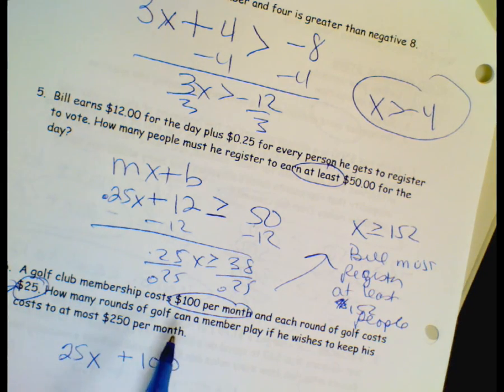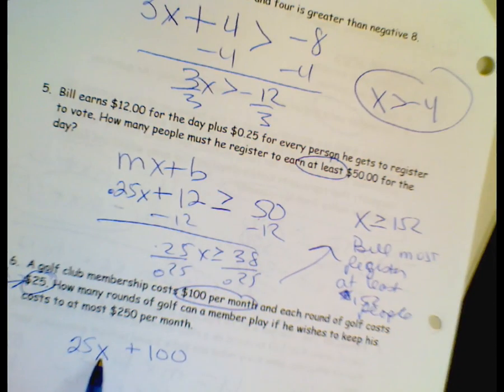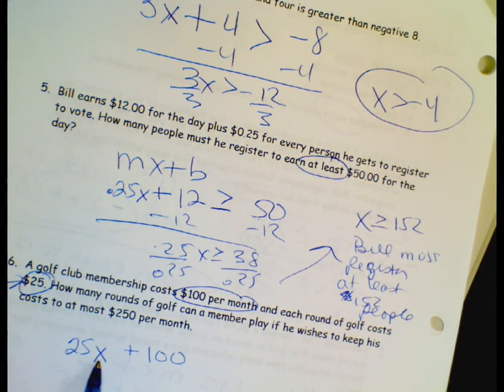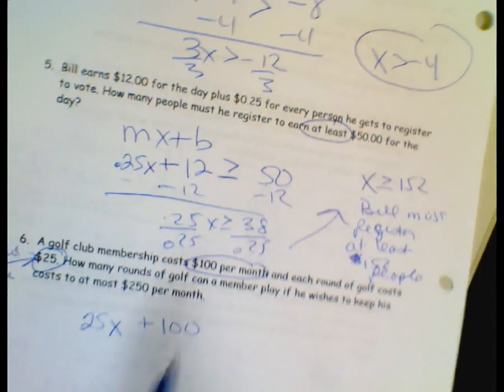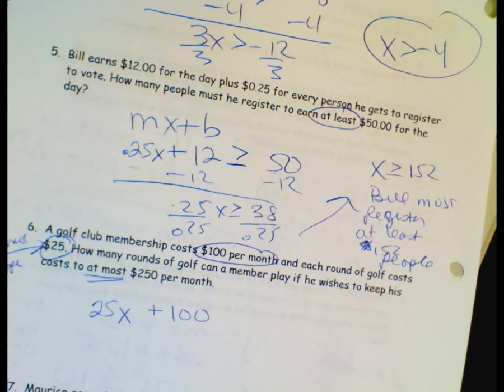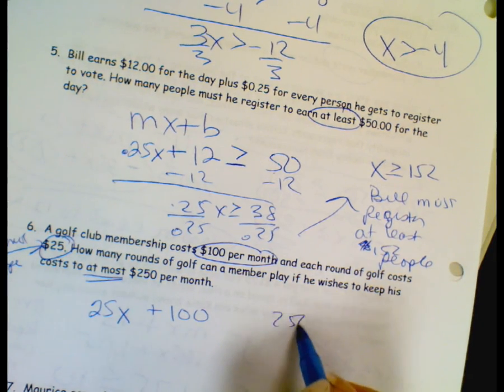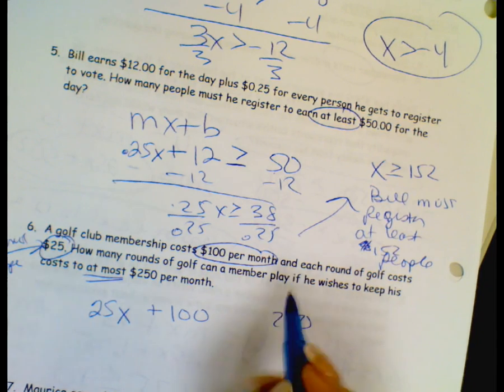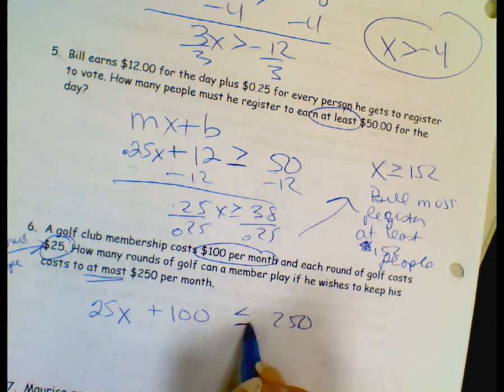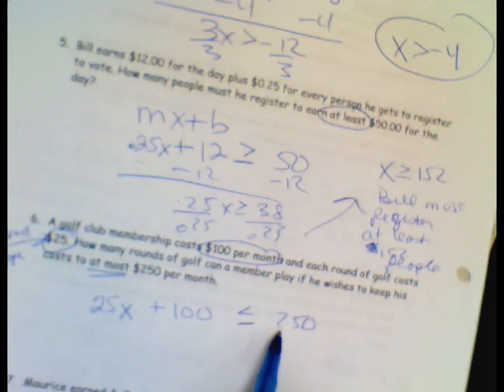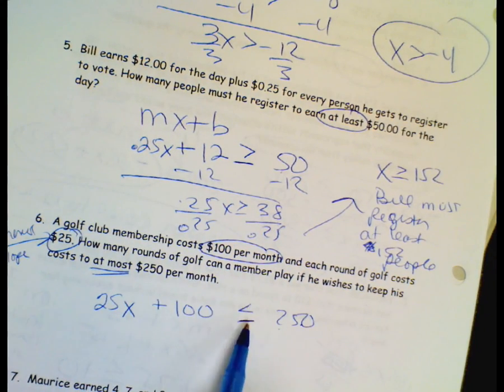So golf club membership costs $100 and then $25 per round of golf. How many rounds of golf can a member play if he wishes to keep his costs to at most 250? Now, what does at most mean? At most means don't go over 250. So we've got to keep this less than or equal to 250. He has 250 that he could spend, but he doesn't have more than that. So he needs to keep his cost less than or equal to 250.